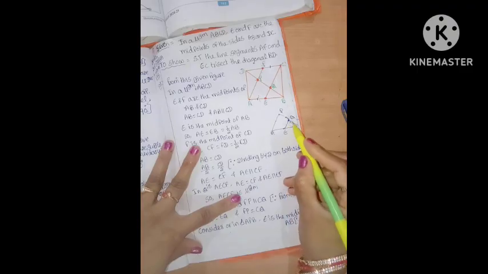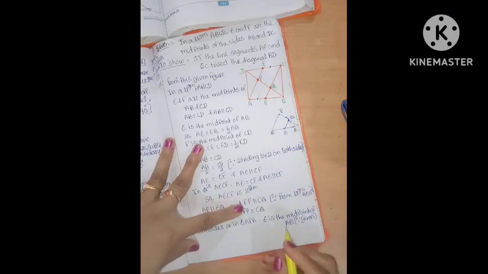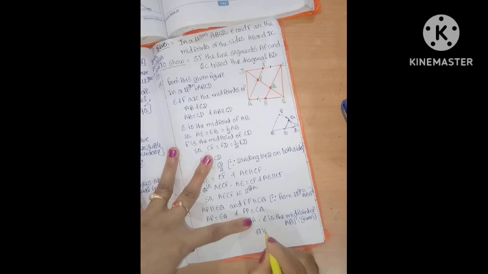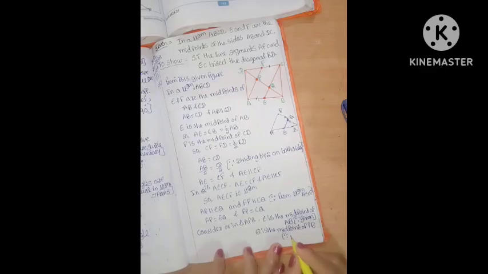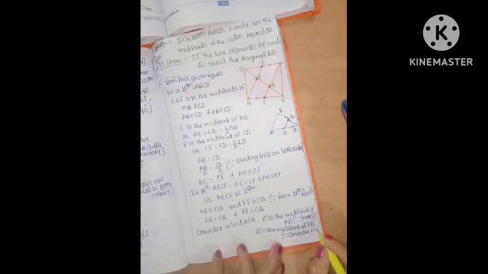This is the third side. So this is Q only. Q is the midpoint of PB. Why is this the midpoint of PB? What's the reason? The reason is the converse midpoint theorem.